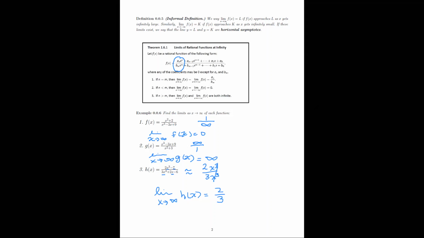So to recap, we can look at limits with infinity. If we're looking at x approaching a number and the function itself gets infinitely huge, that's a vertical asymptote. If we're looking at the limits as x goes to infinity and we're actually getting a value, that's a horizontal asymptote. And we can evaluate these limits at infinity of polynomials pretty easily by looking at whether the top or the bottom grows faster.